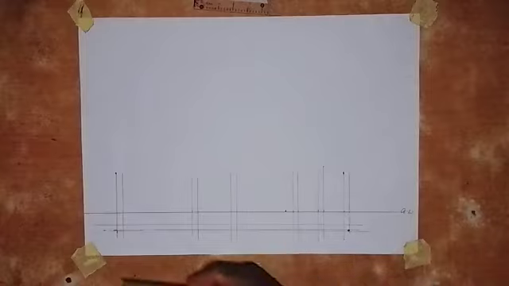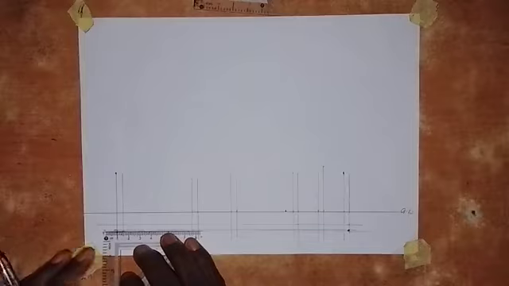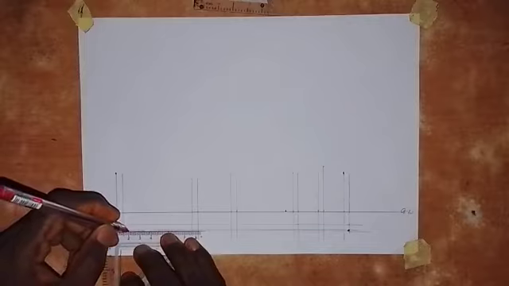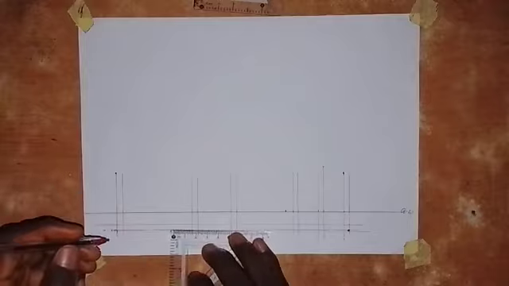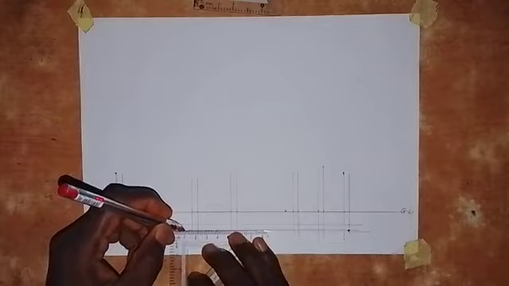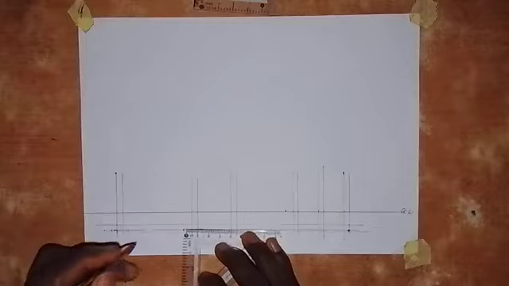So I just come here and take a measurement of 5 millimeters to the left side, and 5 millimeters to the right side here. And then here also I will do the same thing, 5 millimeters to the left side.